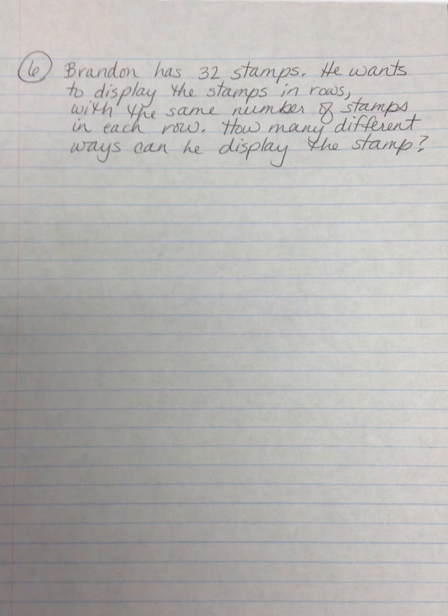Okay, for box number 6, we're going to write down a word problem, and then we're going to solve it. So the word problem is that Brandon has 32 stamps. He wants to display the stamps in rows with the same number of stamps in each row. How many different ways can he display the stamps? This kind of question is really a factoring question because they want to know how many ways you can display it if you have even rows, basically.